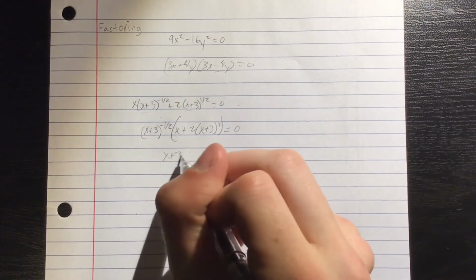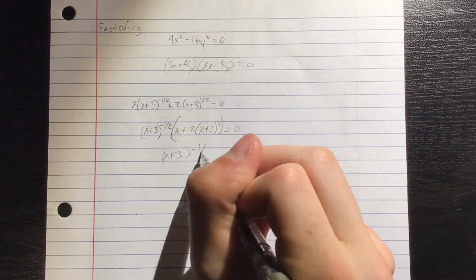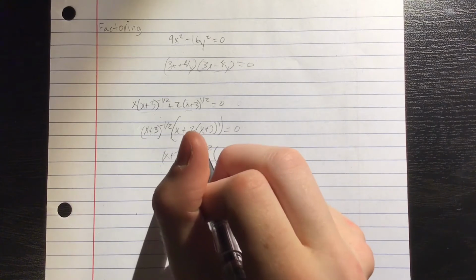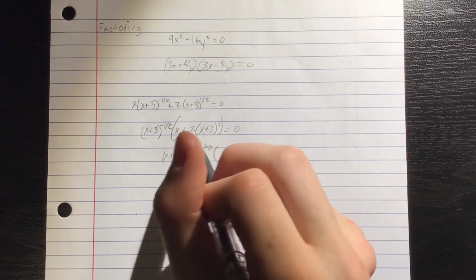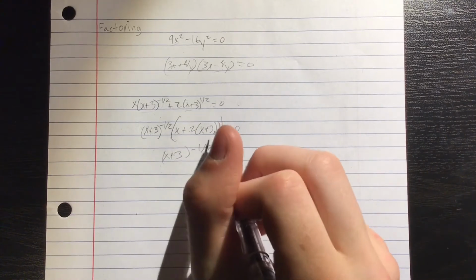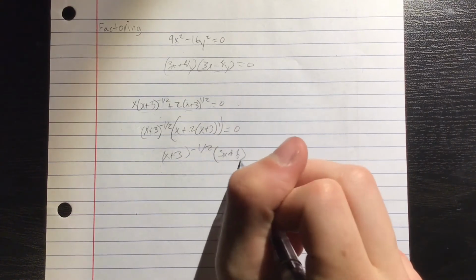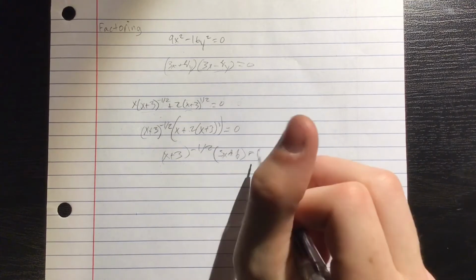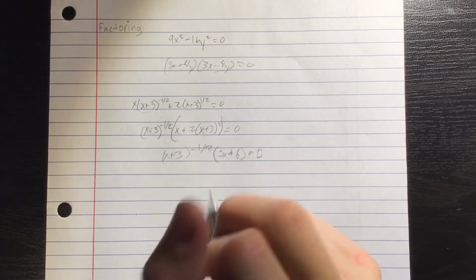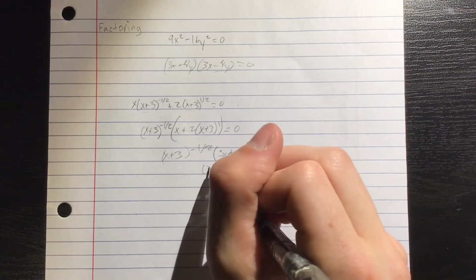So we have x plus 3 raised to the negative 1/2, and then simplifying the inside of this one, we have x plus, and then 2 distributed to the x is 2x, so x plus 2x is 3x. 2 distributed to the 3 is 6, and there we go. That looks much better. So now we can actually start solving for the 0.